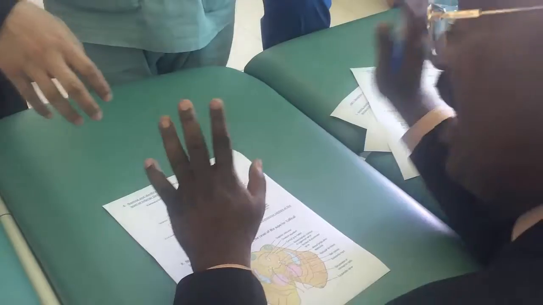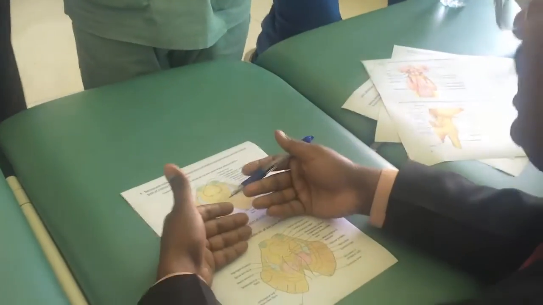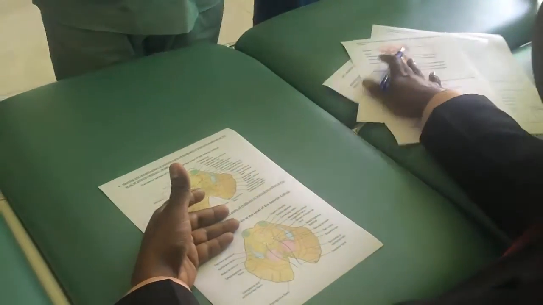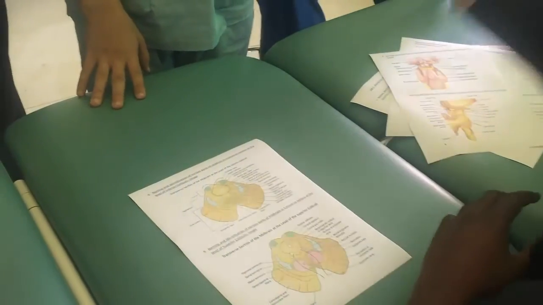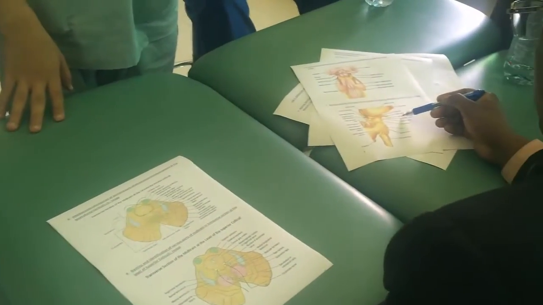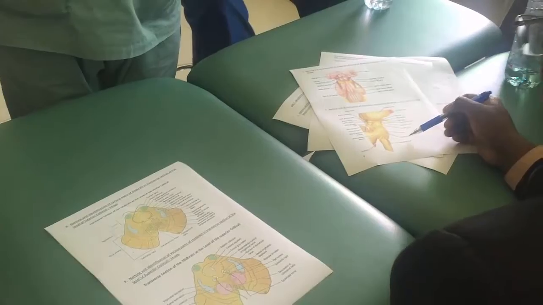Yes, the names are the same, but here it appears one way, here it appears another way. For example, the inferior colliculus is here. The names are the same, but in this section it appears like this, and in this section like this. For example, cranial nerves: optic nerve, oculomotor nerve, trochlear nerve, trigeminal nerve.